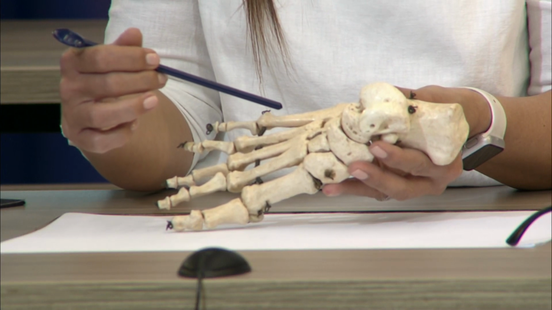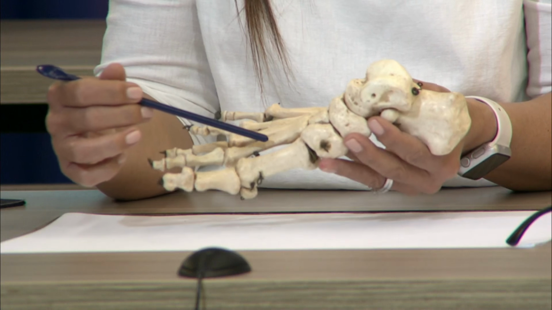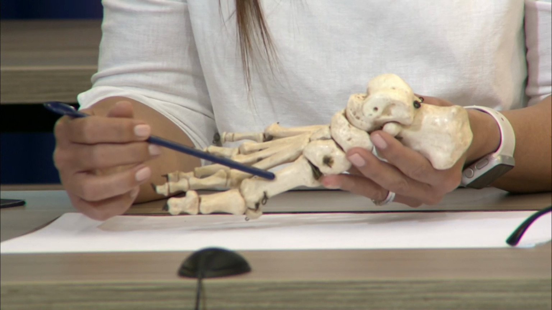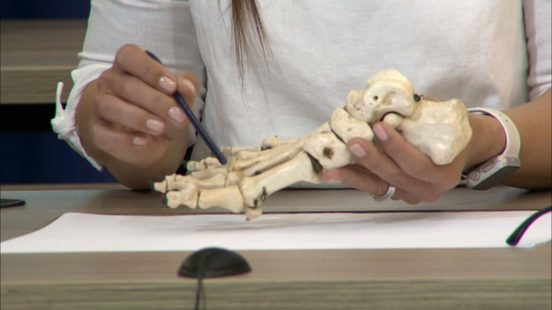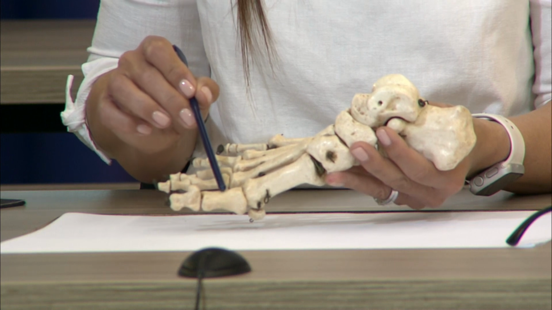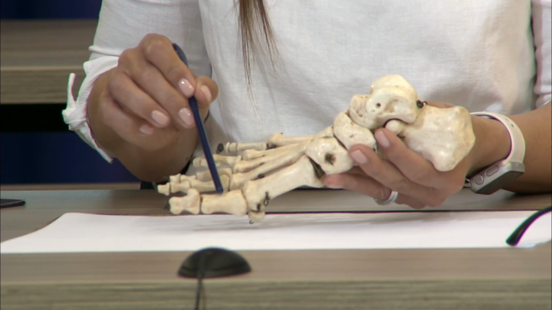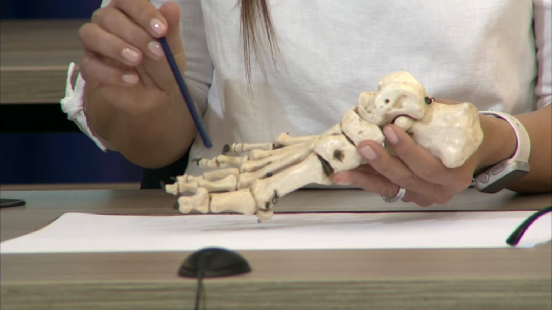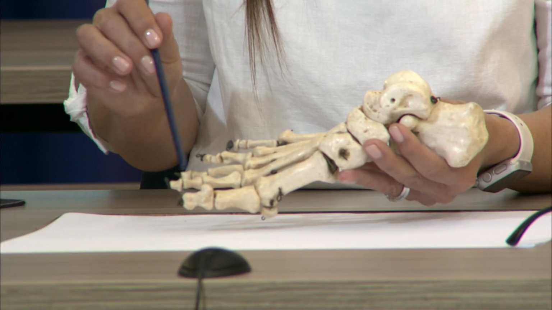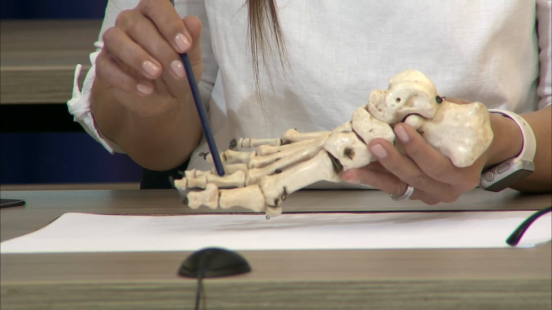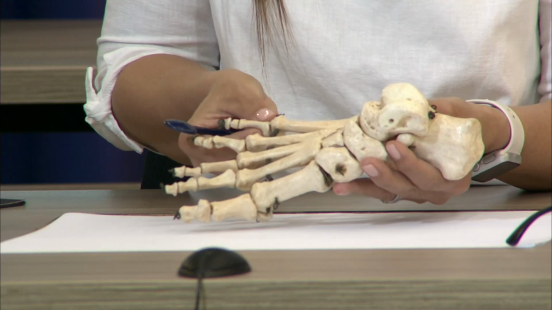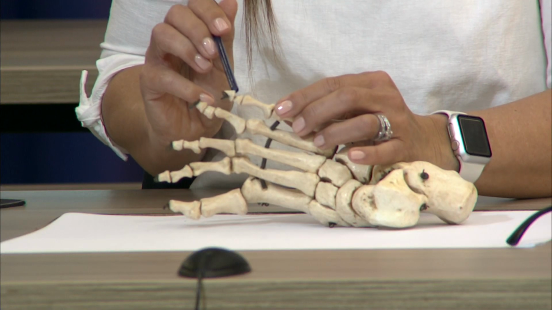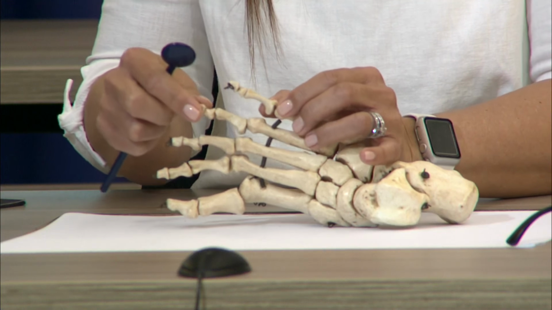And once again, there will be 5. 1, 2, 3, 4, 5. And then we've got the phalanges, which is the toe bones. And this one is exactly the same as the hand. We've only got 2 bones for the big toe. And then we've got 3 little bones for the other 4 toes. Even your small little toe consists of 3 bones. 1, 2, 3. 3 little small bones there.